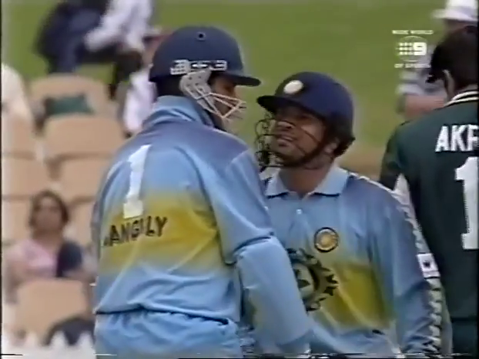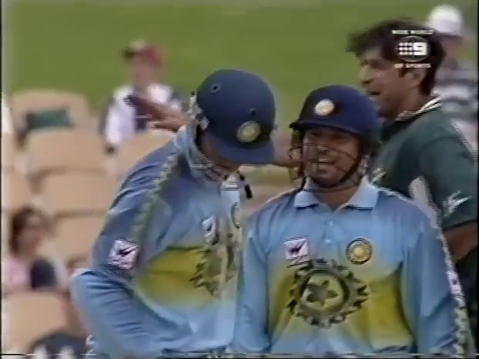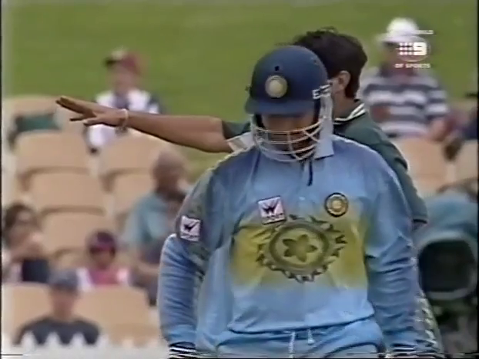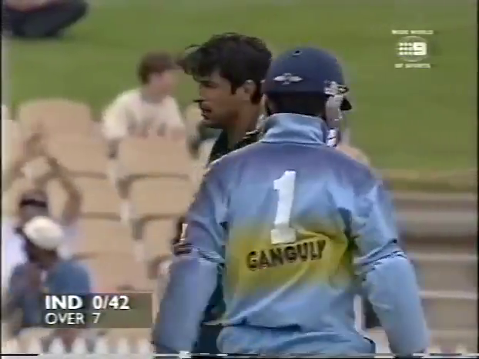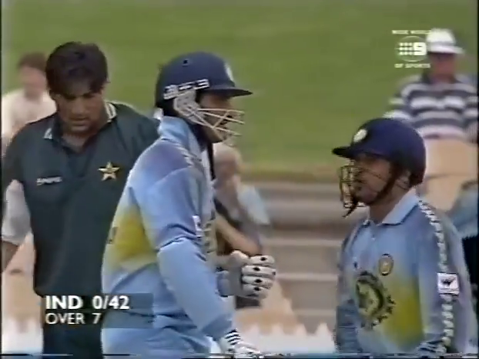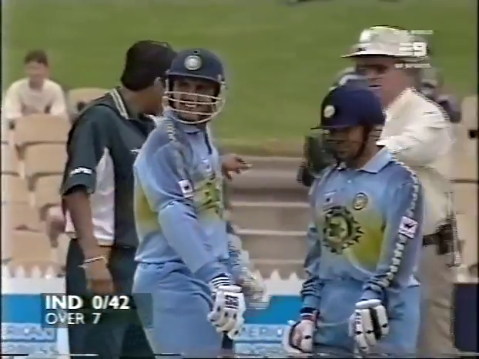Sachin Tendulkar, as Ganguly hit that shot, has a quick word to him as well and says, that's great, let's keep it going. That's 4 more. Lots of half volleys bowled. He slashed that through cover point. Great start by India. 7 overs bowled, none for 42.